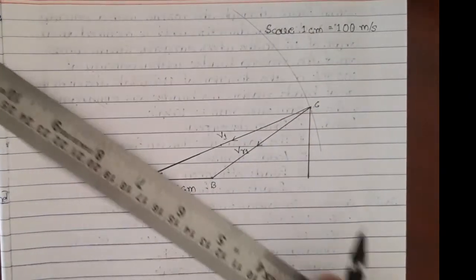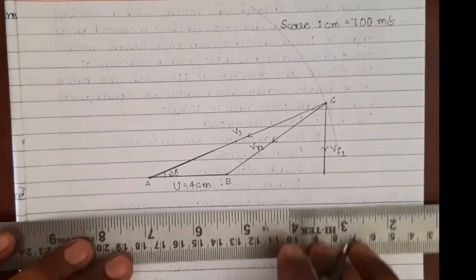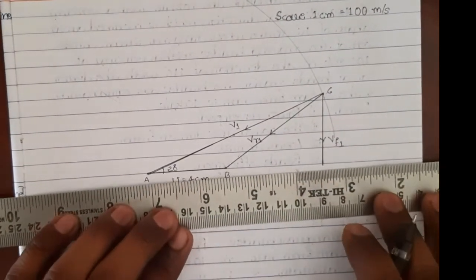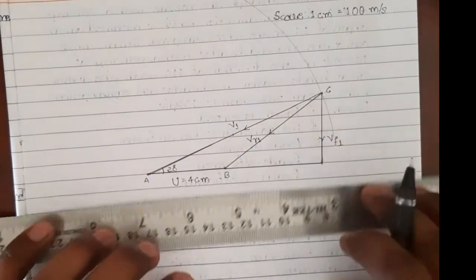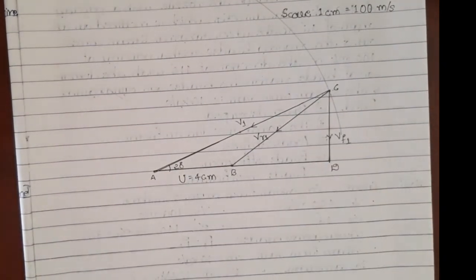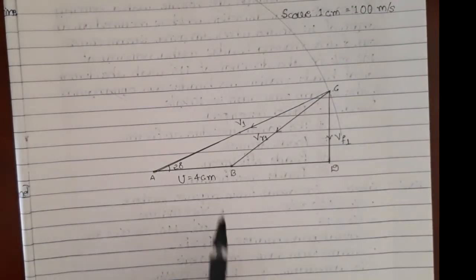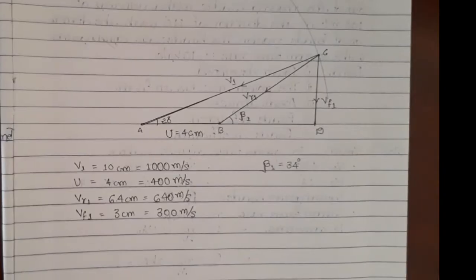So this is my VF1. So let me join this to complete the inlet velocity triangle. Therefore this is the complete inlet velocity triangle using the given data, which is U, V1 and alpha 1.